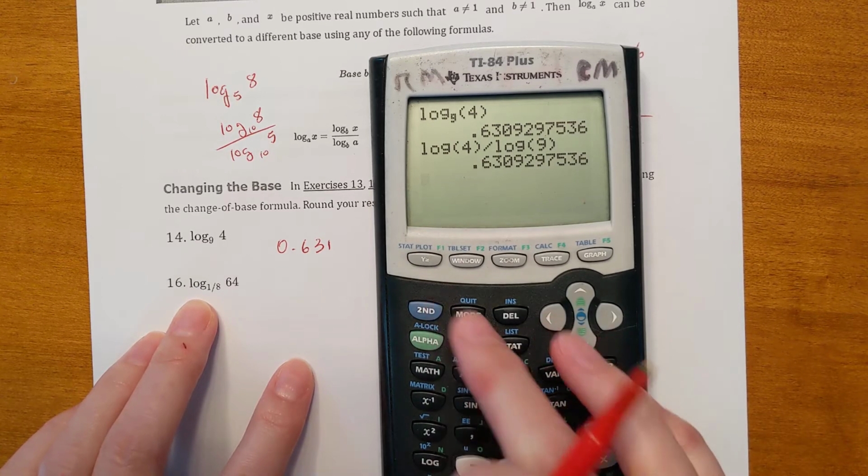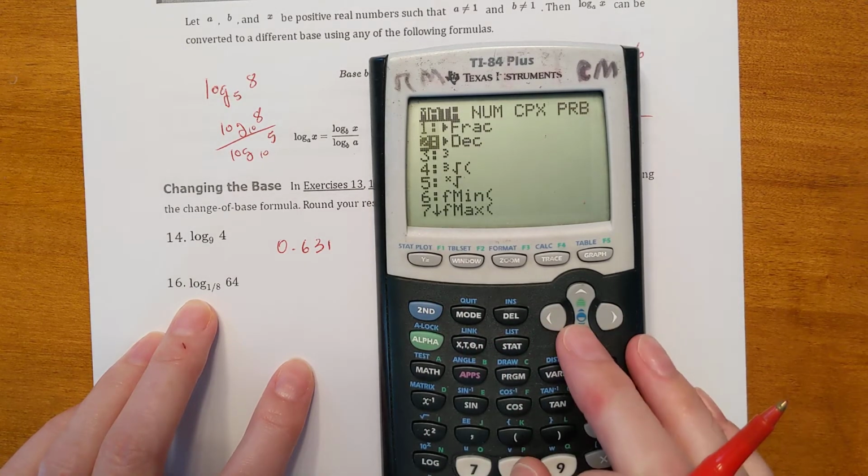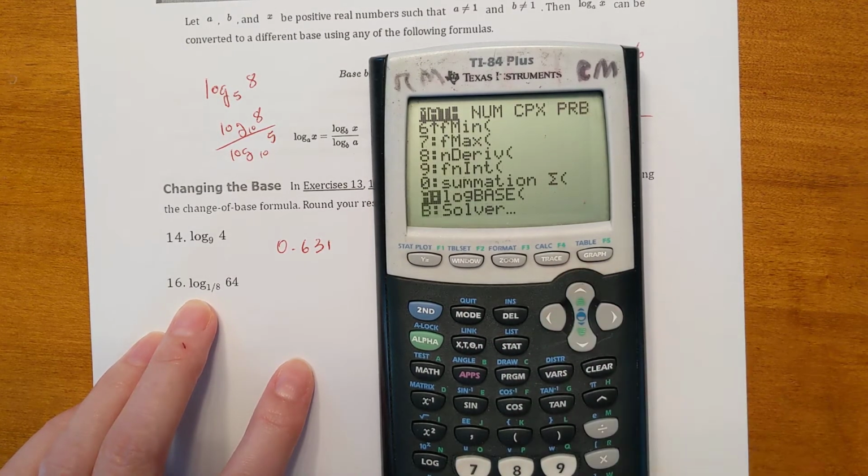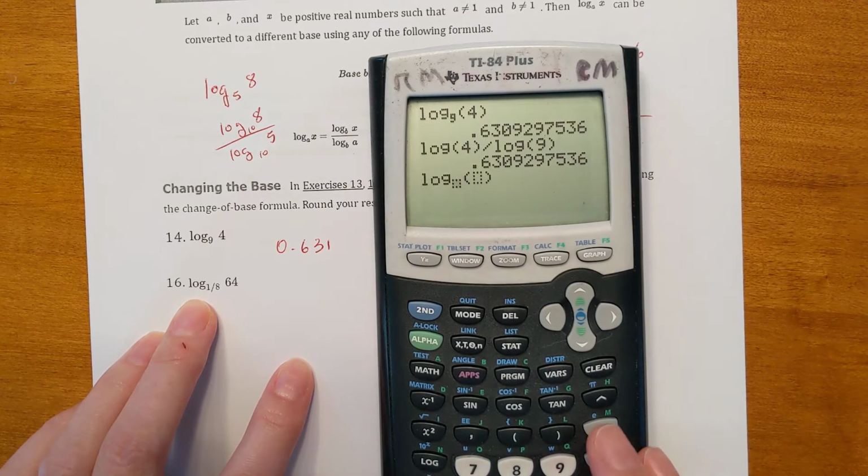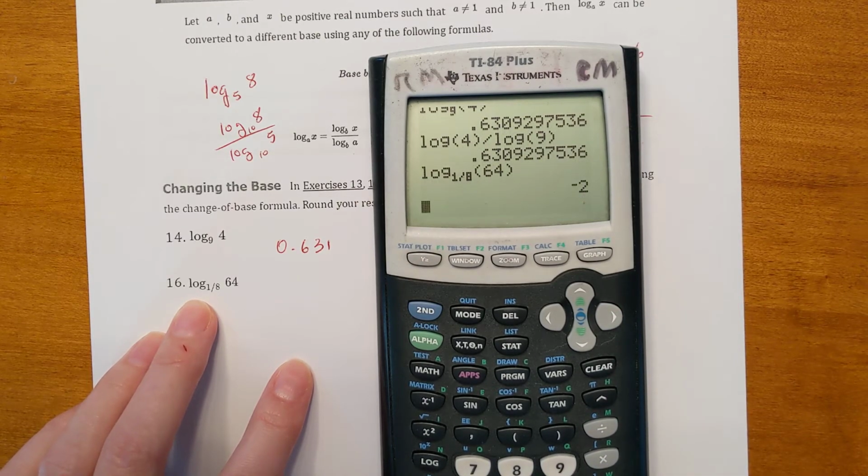So the next one here, hit math. I'm going to go all the way down to the base thing. Log base 1/8 of 64, you get negative 2.